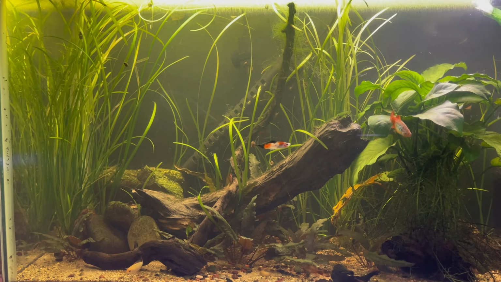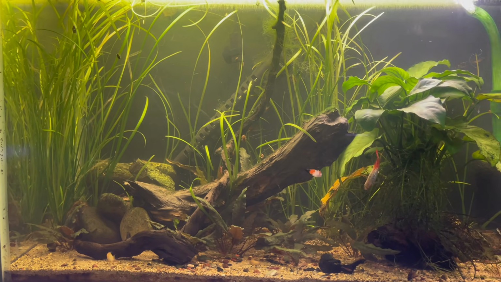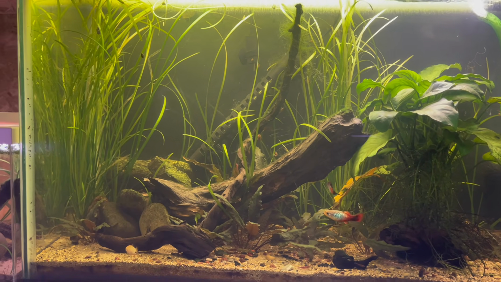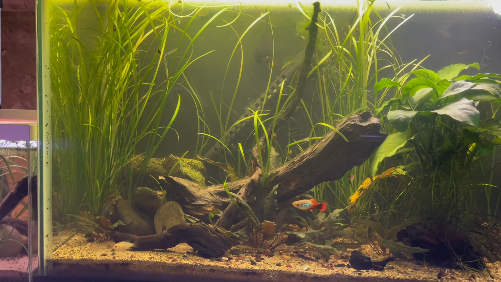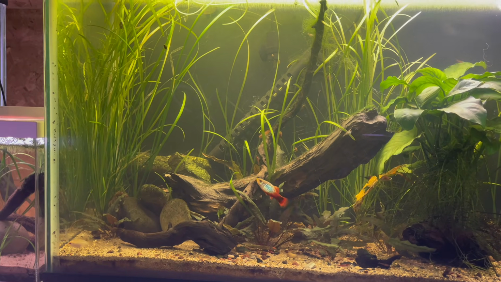I mean, it's going to suck to live in a 10-gallon tank, don't get me wrong, but I don't want them to keep dying in here, and I don't want, like I said, a potential to infect the entire fish room. So that's what's been going on in this aquarium.